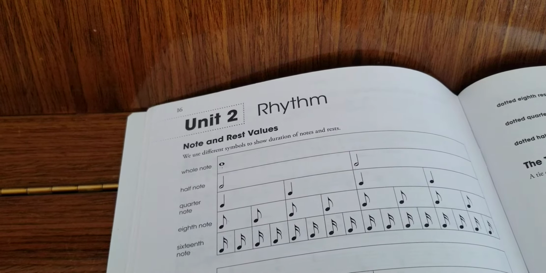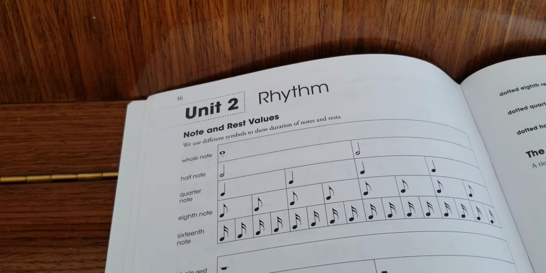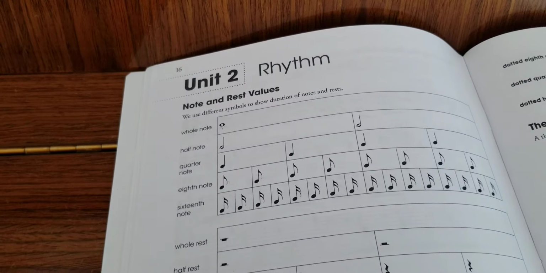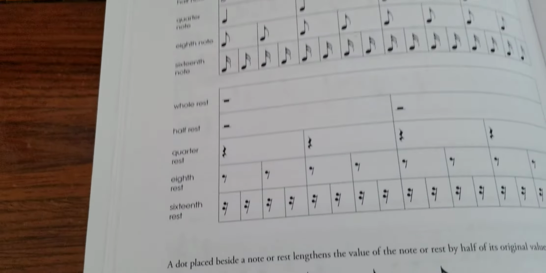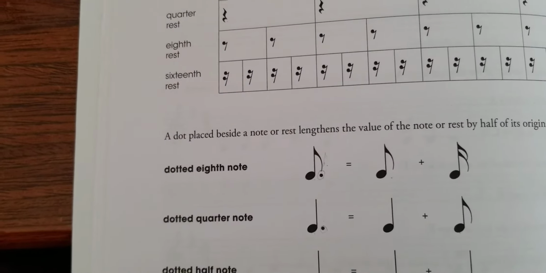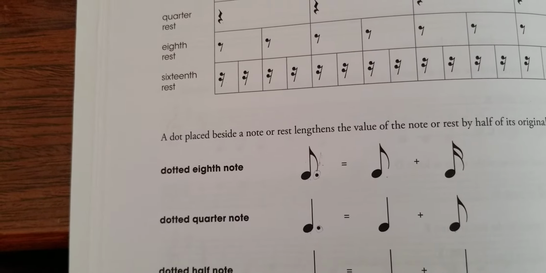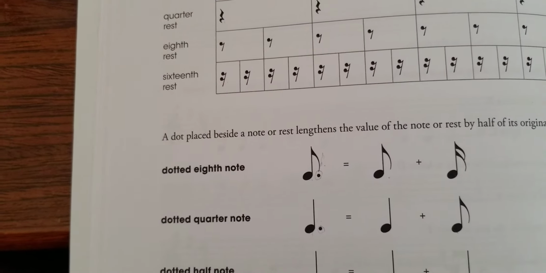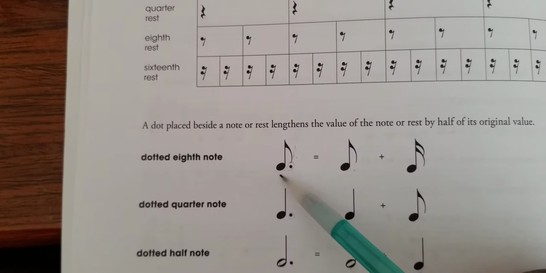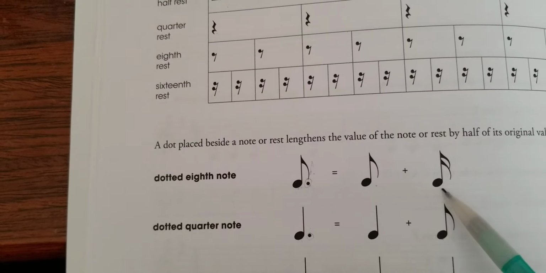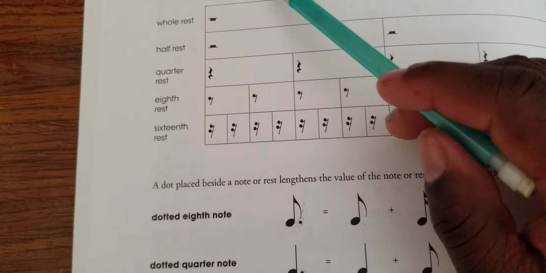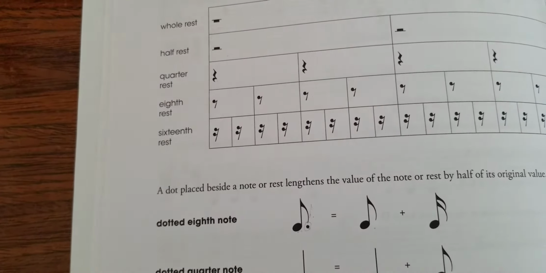In the Unit 2 introduction video, we learned about the whole notes, half notes, quarter notes, eighth notes, and 16th notes. We learned about their values. We also learned about the values of dots. So the dots are always half of the value of what the note is on. So when you have an eighth note here, this dot represents the value of a 16th note because it is half of the value of an eighth note.